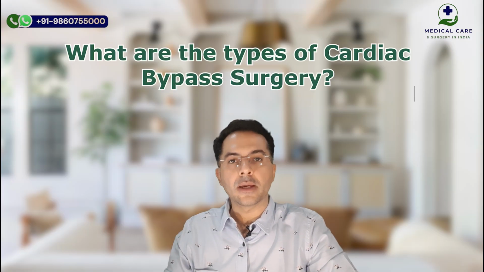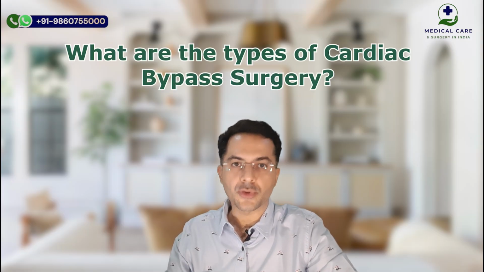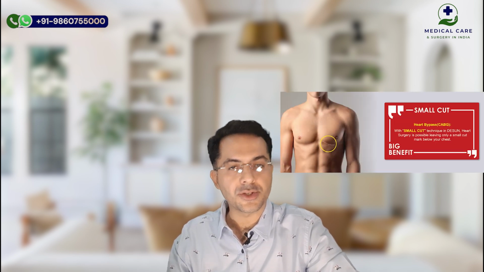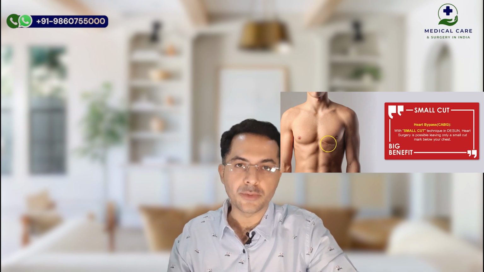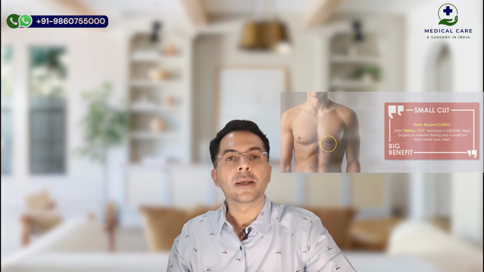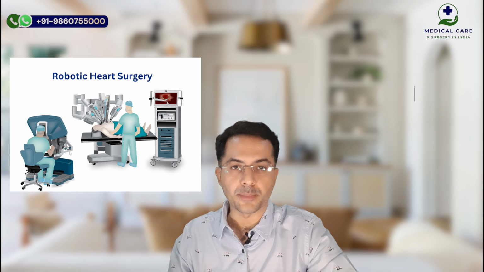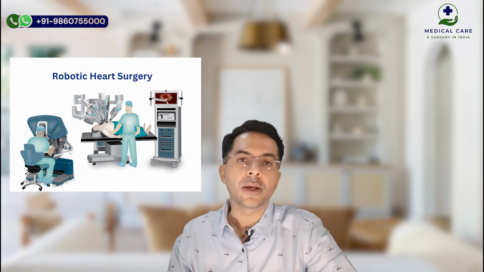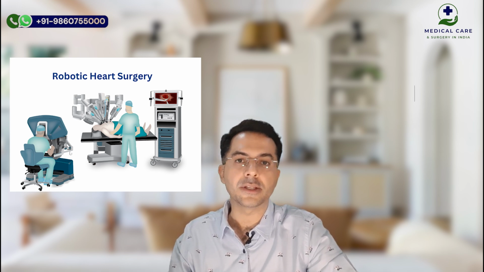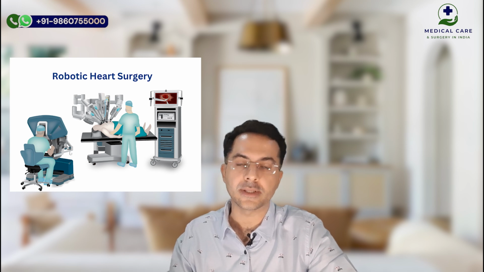What are the types of cardiac bypass surgeries? Basically, there are 3 types of procedures. First is the open heart surgery, in which the incision is of big size through the sternum. Second is the minimally invasive cardiac surgery, in which the incision is smaller and the approach to the heart is through a scope, which gives the surgeon complete visualization of the heart. The latest advent is option 3, robotic surgery, in which a robot assists the surgeon for the cardiac bypass. This is considered to be better than the other 2 techniques and is now advised by most of the surgeons in India.